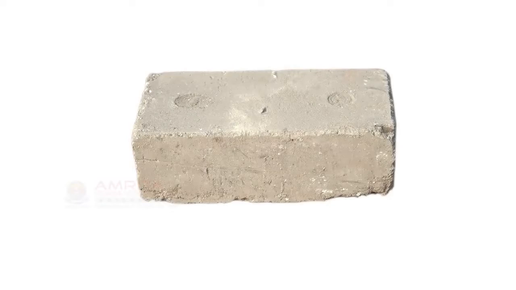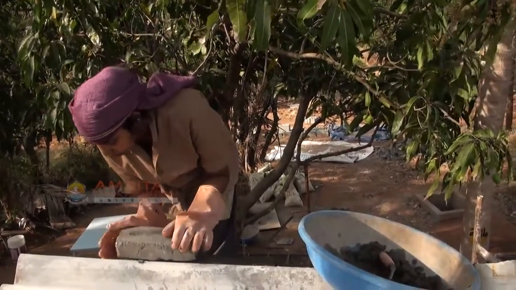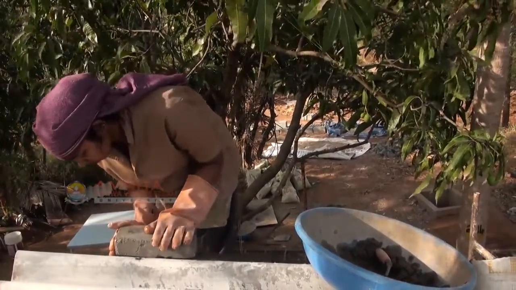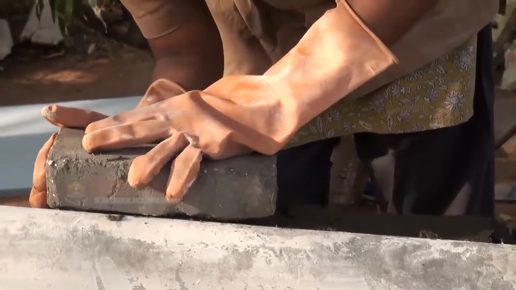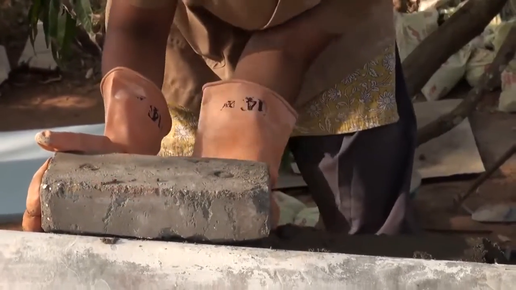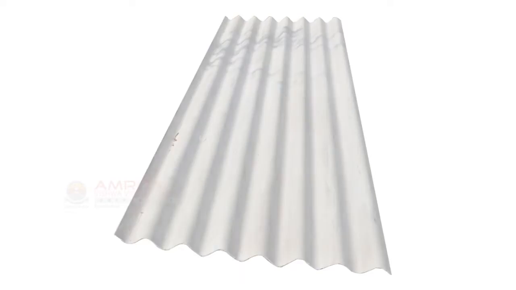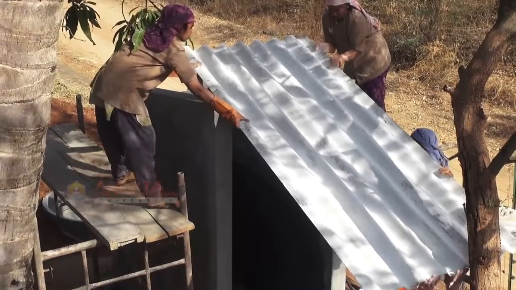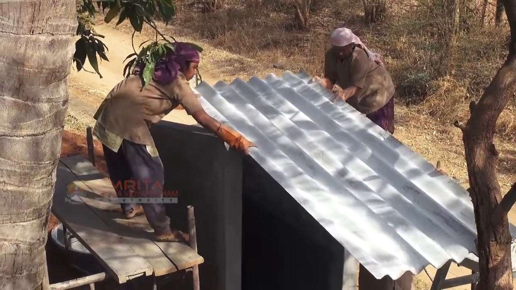Concrete bricks. Concrete bricks are used for installing the roof of the toilet. Non-asbestos corrugated cement sheet. The non-asbestos corrugated cement sheet will serve as the roof for the toilet.